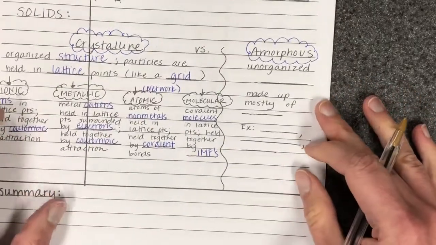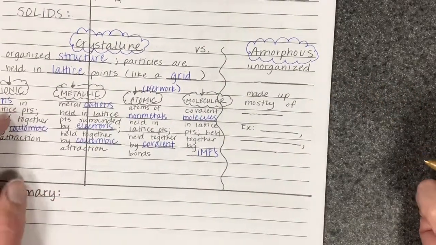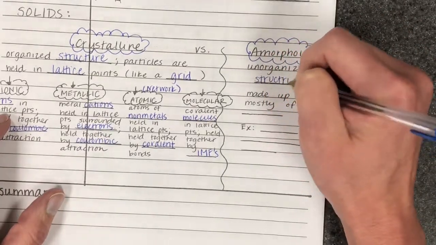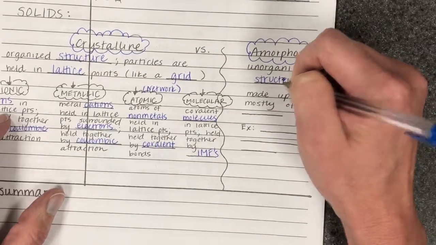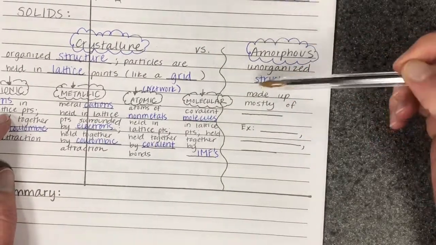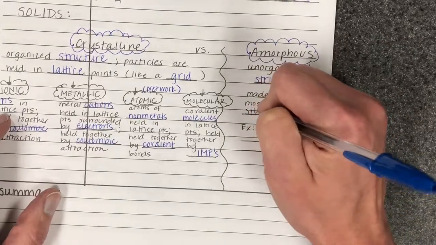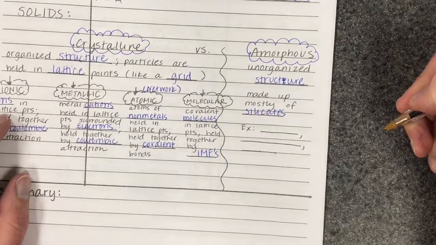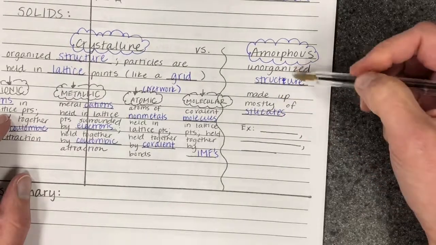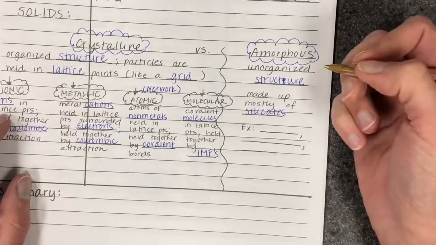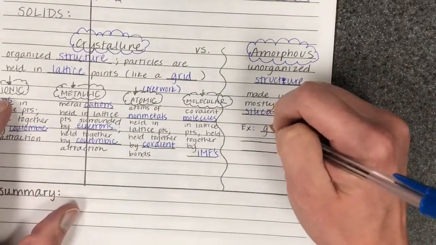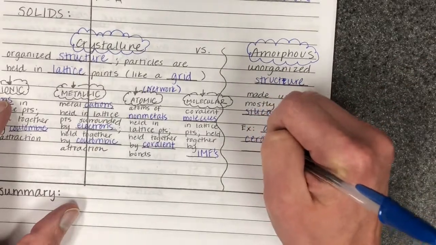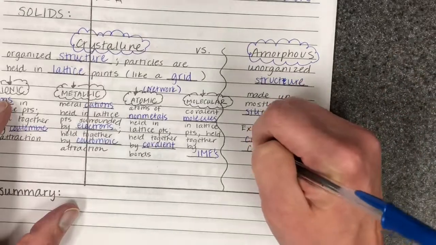Okay, and then the other group of solids that we don't talk about as much is amorphous. And so amorphous just means that there's really an unorganized structure. It's made up mostly of silicates. So silicon and oxygen compounds, right? Mostly those are going to be the ones that make up these amorphous solids. And so a lot of the ones that you guys are familiar with, glass is an amorphous solid. Ceramic is an amorphous solid, and clay.